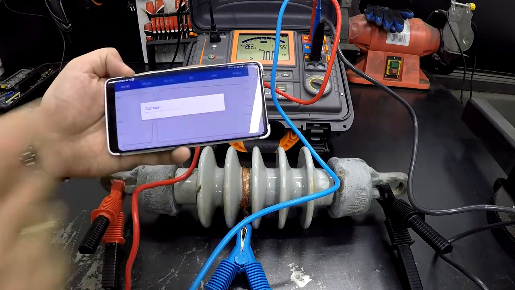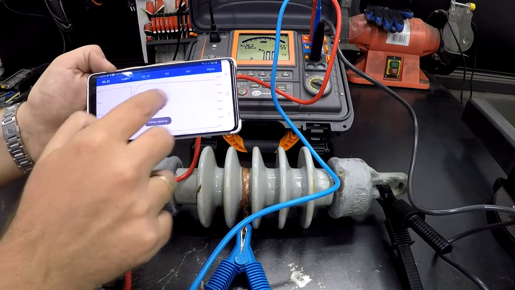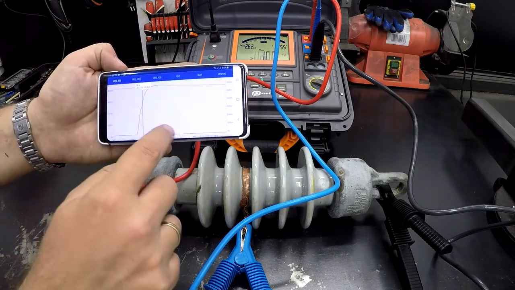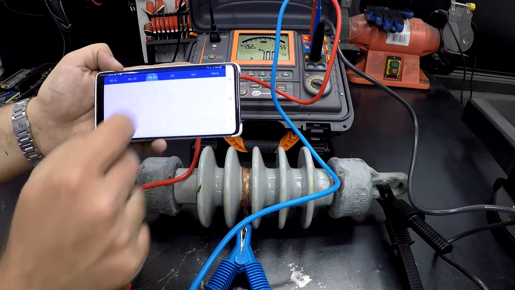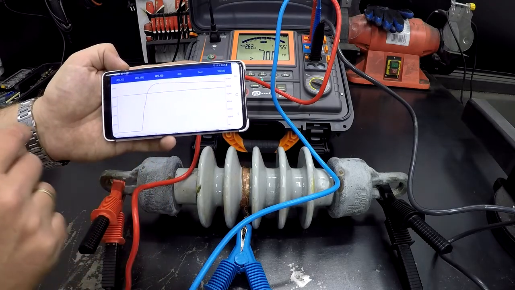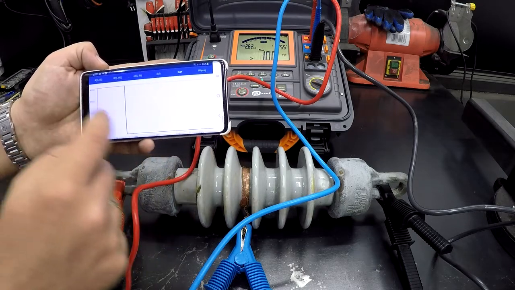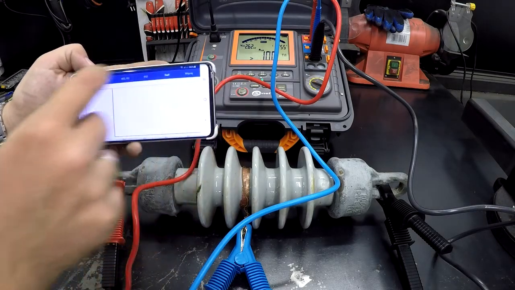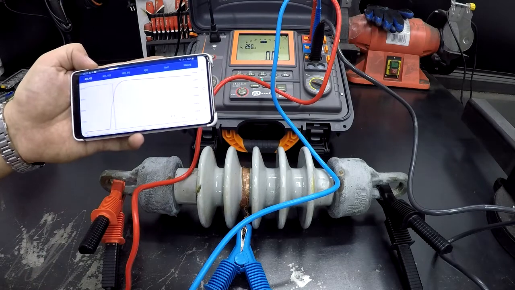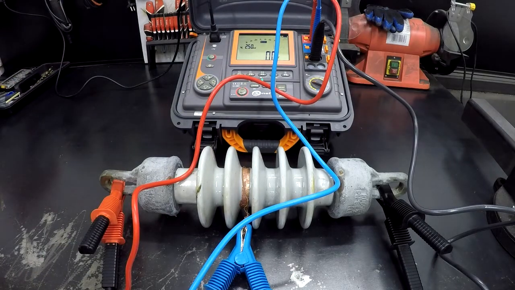But in case you forgot to save the result, those results will be automatically saved in the temporary memory with the date and time of the measurement, and will be available there until they are overwritten by other measurements. So usually it's after 1000 measurements.